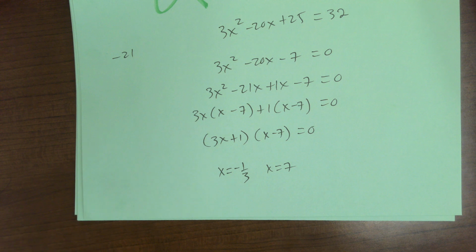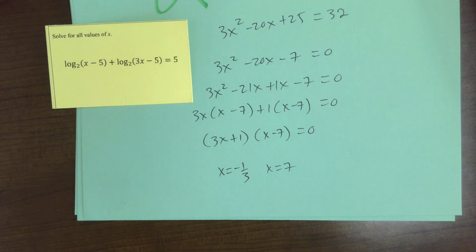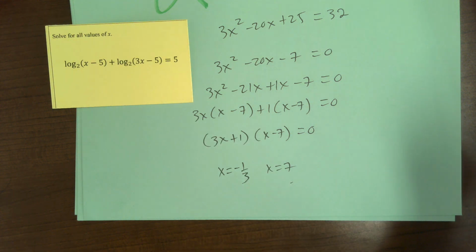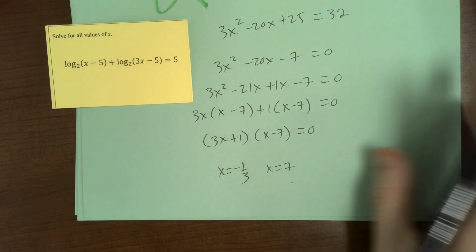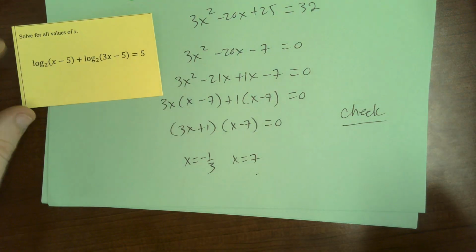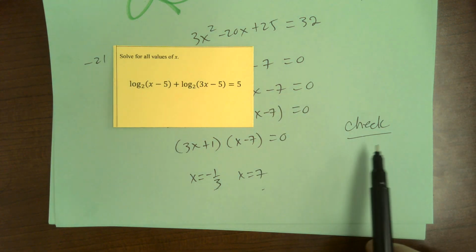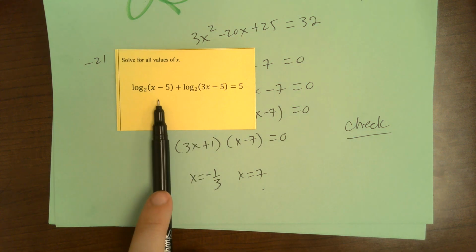Now, guys, here's the problem. Logs have a restriction on their domain. And because this equation started with some log terms, these might be false solutions, okay? So the way that you could see this, you could just plug them in, and see what happens in the original equation, or we could check like this. So this would not be a full check because I'm not plugging them into the full equation, but with these log ones, you could just check the domain restriction.